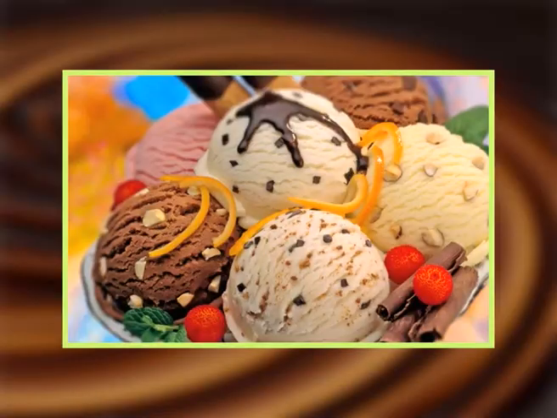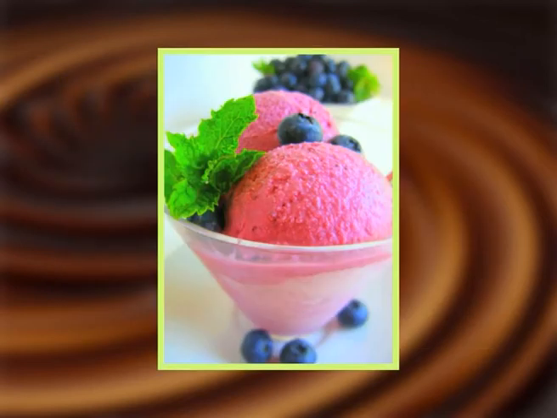Added ingredients like fruit, nut particles and syrups, etc. should be of desired size, uniformly distributed at the desired density, not icy, and their color should not be bleeding into the surrounding ice cream.